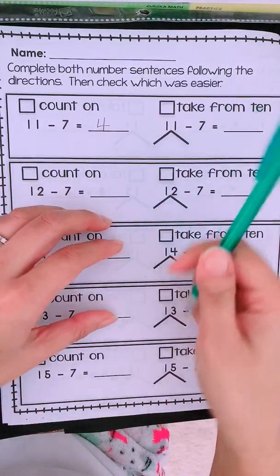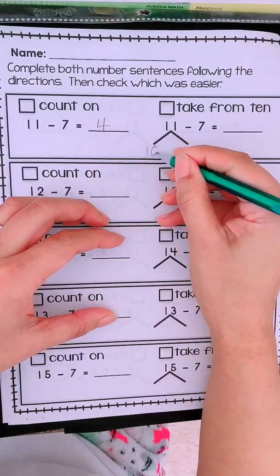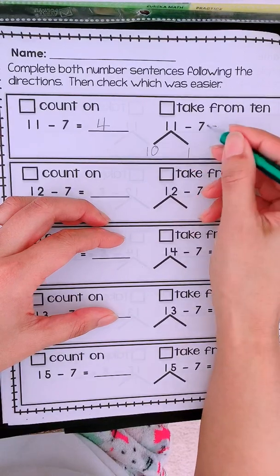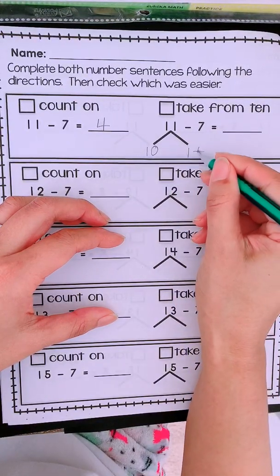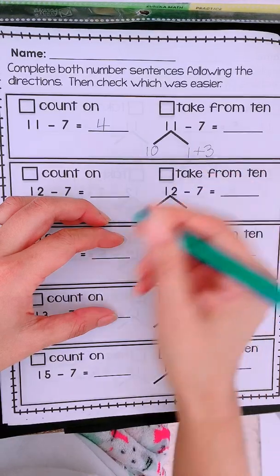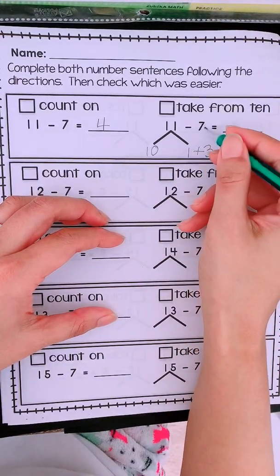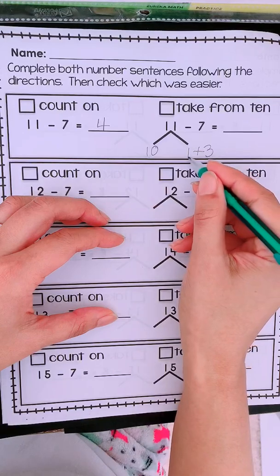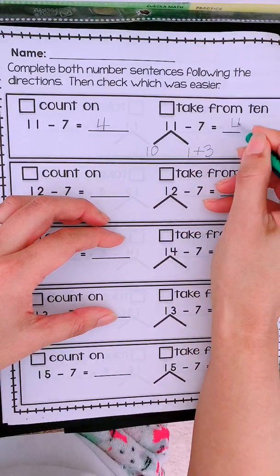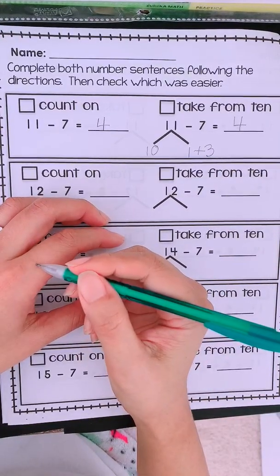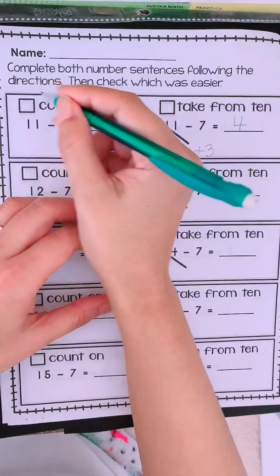Let's try the next one. 11 is 10 and 1. We know that if we take away 7 from 10, there's 3 left over because we know 3 and 7 make a 10. So if we have that, we know 3, 1 more is a 4. Once again, whichever one was easier for you to do, you check.